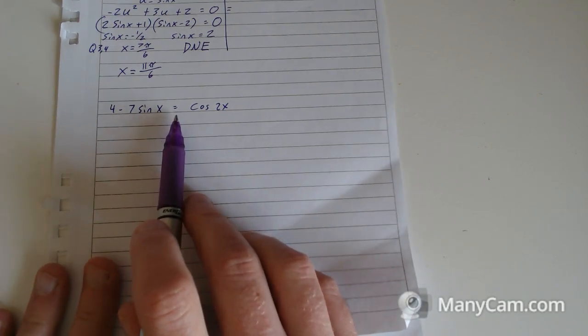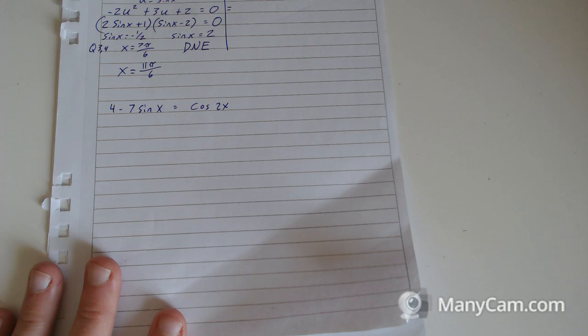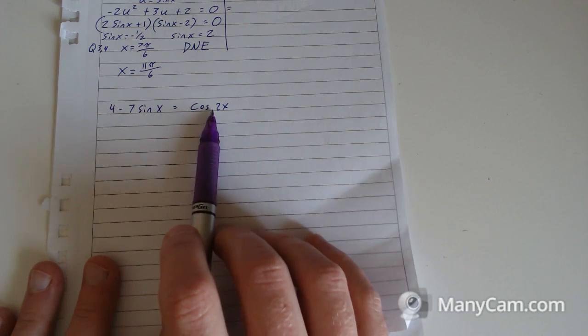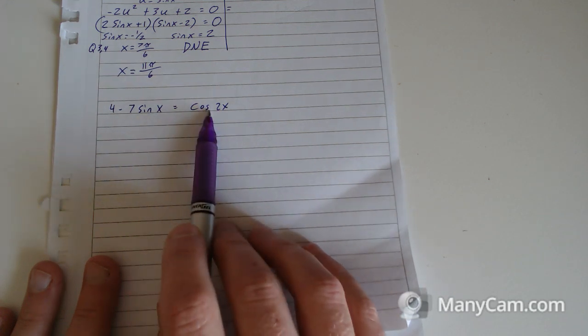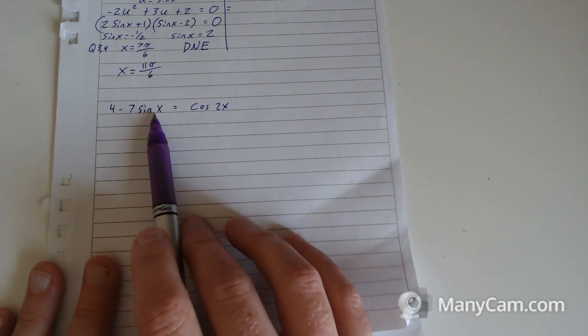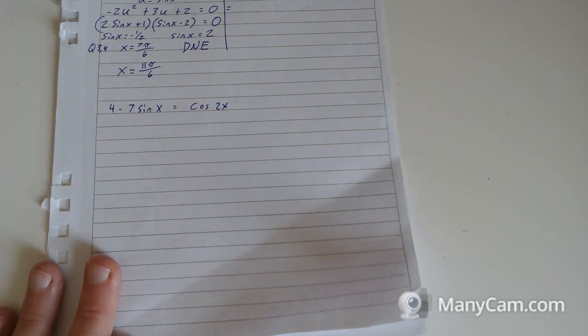Which of the 3 identities for cos of 2x would be most useful to use in this case? So we go down, we have 3 different identities for cos of 2x. One turns it into cos squared and sine squared. We probably don't want that because we don't want to get rid of our cos and we don't have any sine squares anywhere. The other one turns into cos squared minus 1. Again, that's not going to be very helpful because then we'll have coses and sines. So we want the third one.